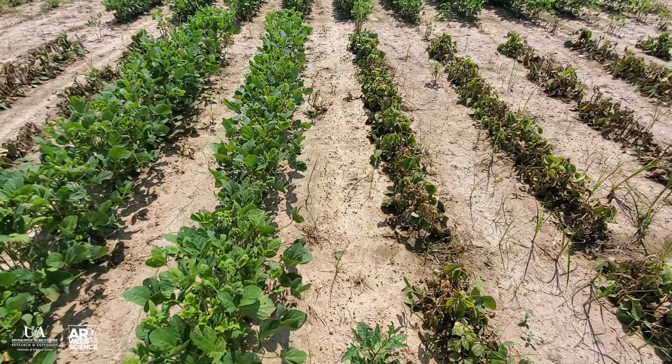So Bolt technology does help, but it is not a perfect lifesaver for something like Regiment, even at a lower rate that may have drifted onto our beans.